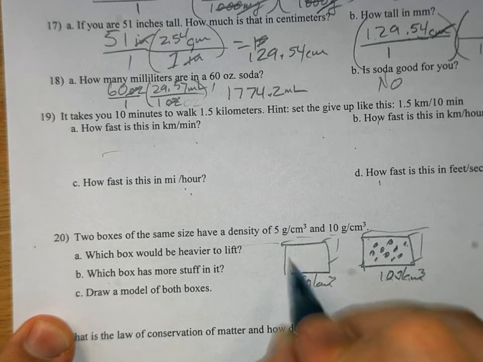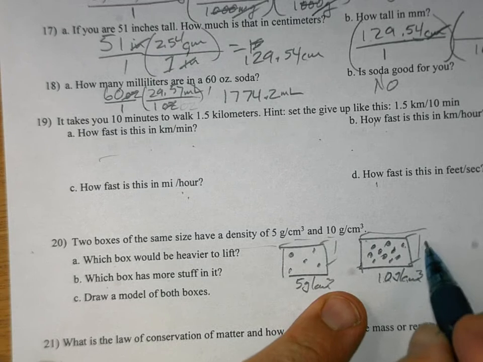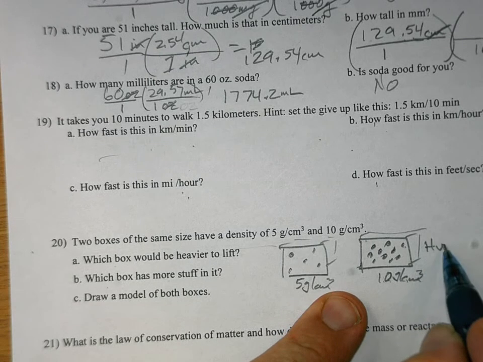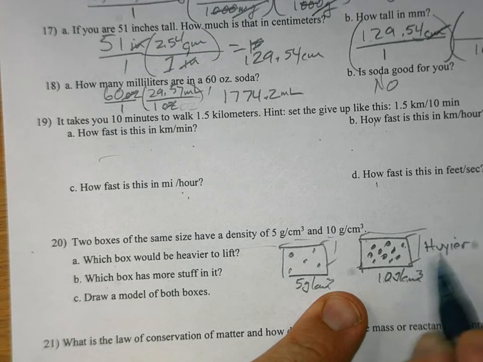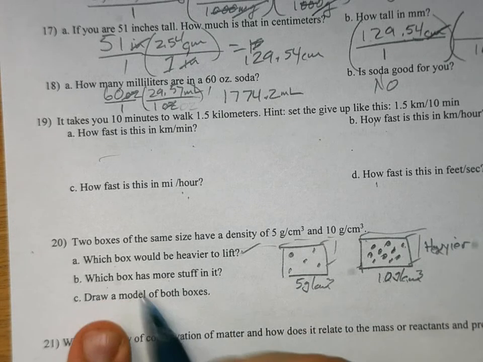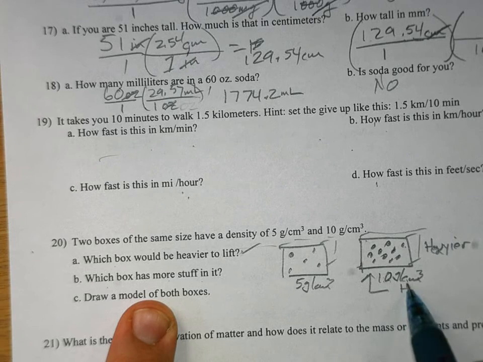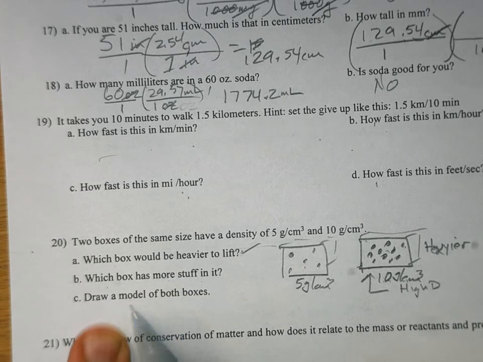This one only has 5. So this one will be heavier, H-E-A-V-I-E-R. This one will be heavier, okay. Which has more stuff in it? Okay, the one with the higher density always has more stuff in it. Higher density has more stuff in it if we have the same volumes. And I drew a model of the boxes.